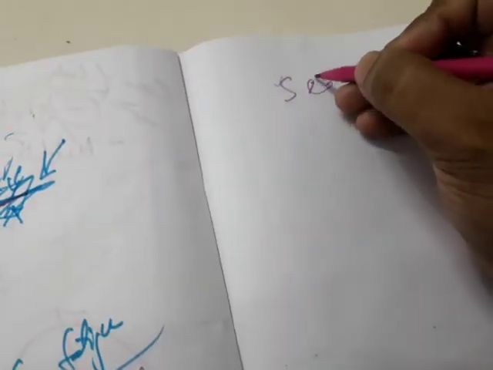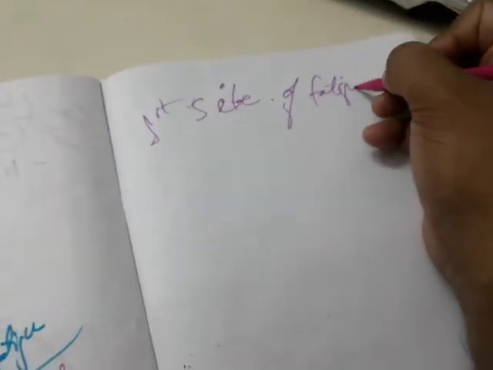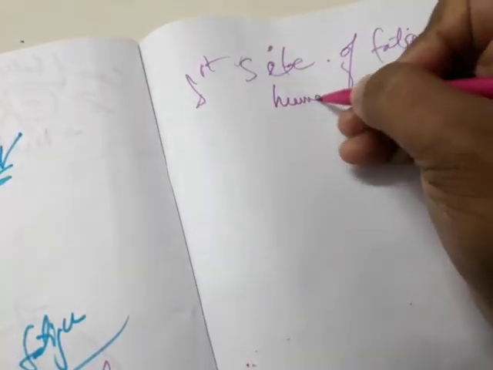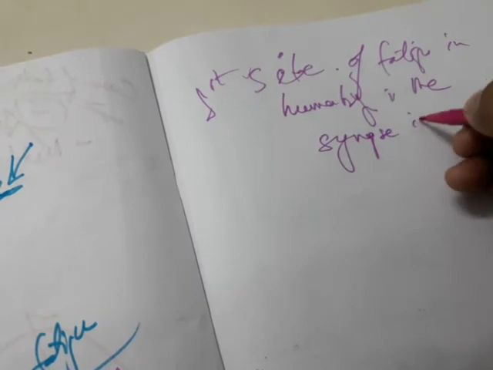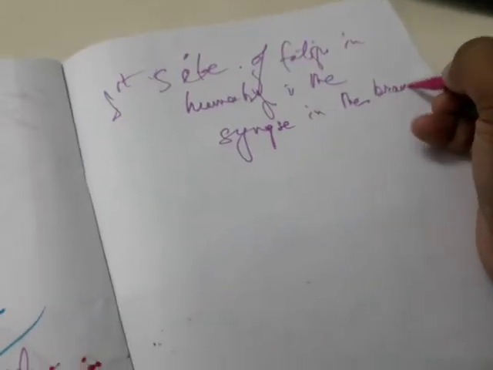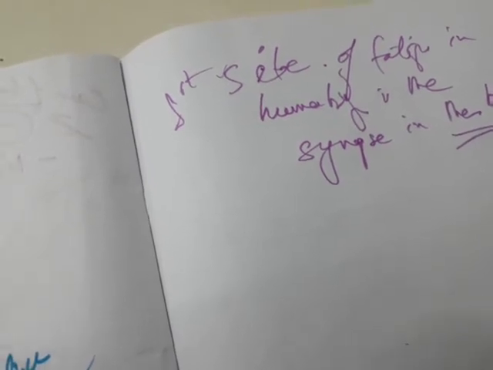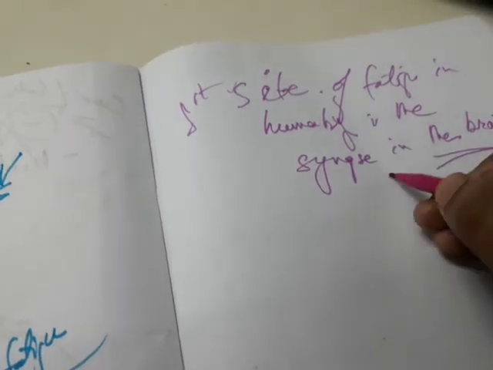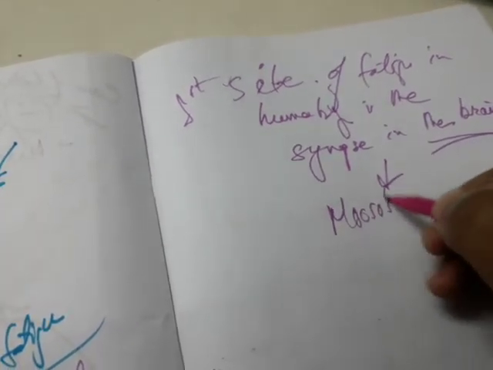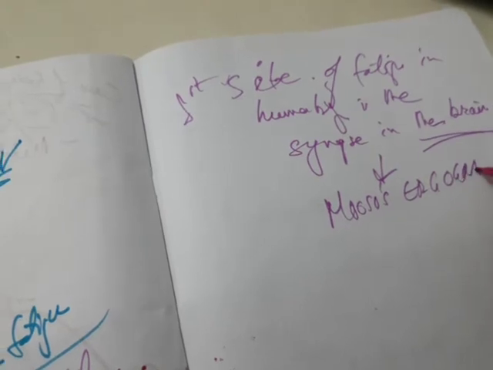Now lastly, I have already told you that the first site of fatigue in human beings is the synapse in the brain. Now this fatigue can be studied with the help of Mosso's ergograph.